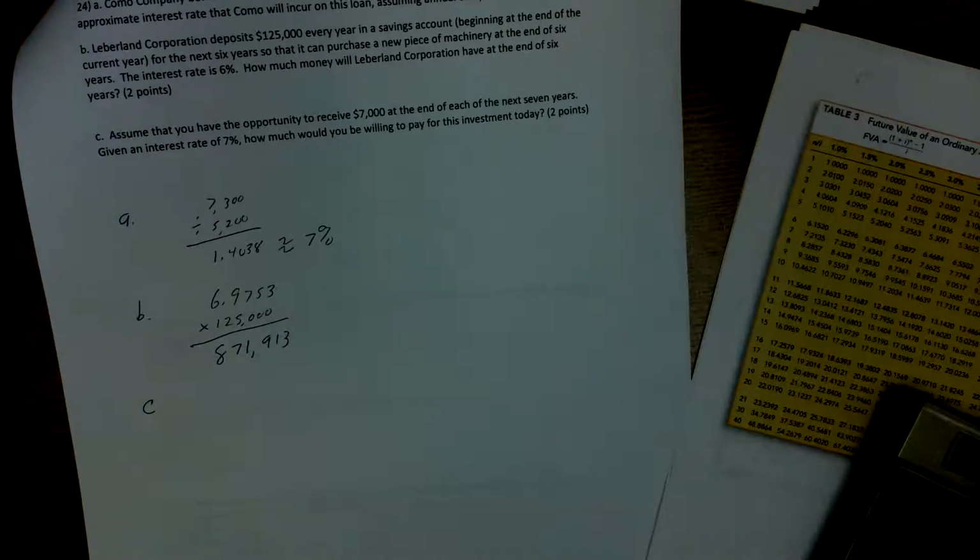And then finally, number 3, part C, assume you have the opportunity to receive 7,000 at the end of each of 7 years, given a 7% interest rate. How much would you be willing to pay for this investment today? So now we want the present value of an ordinary annuity. And we're going to use 7% for 7 years.